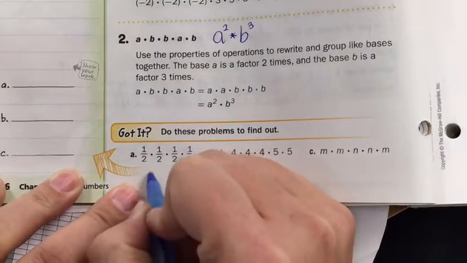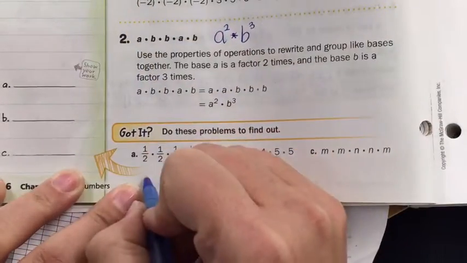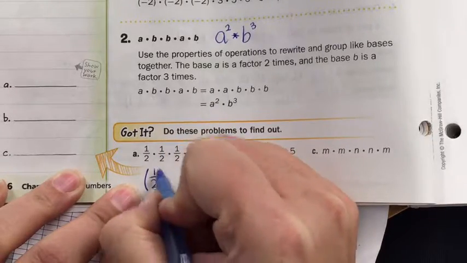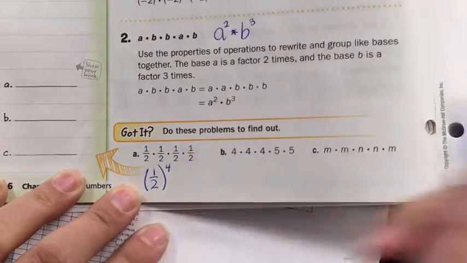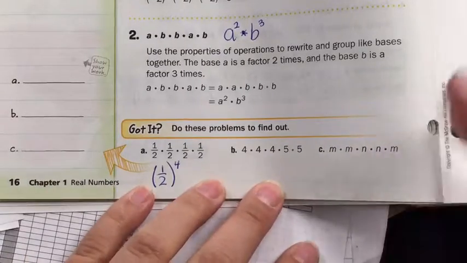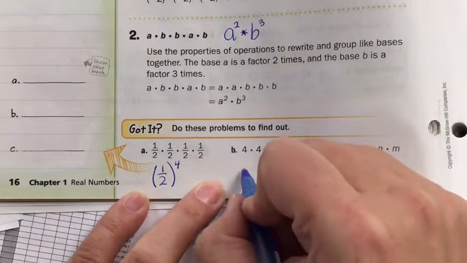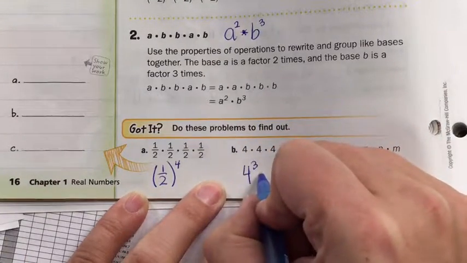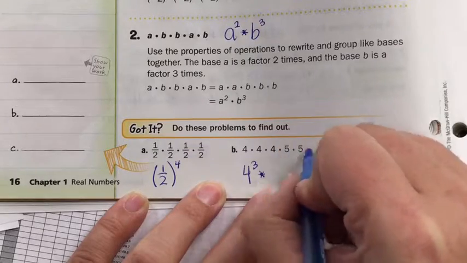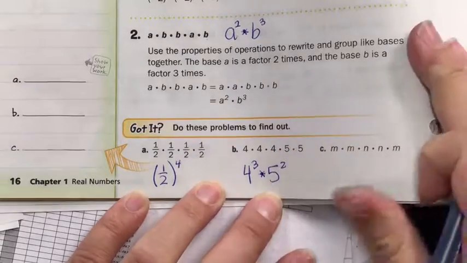This one, when you do it, since it's a fraction and we wrote there that we're supposed to use parentheses for a fraction, we're going to put this in parentheses. And there were 4 of them, so we just put 4. Notice we didn't have to put it in your calculator or anything. There are 3 4s here, so we do 4 to the third times, or the times like this, times 5 squared. And that's it.